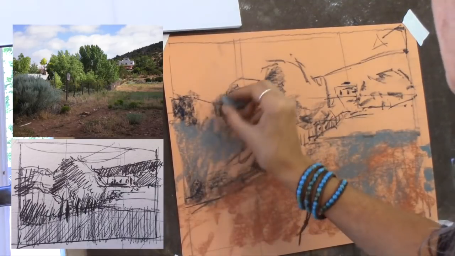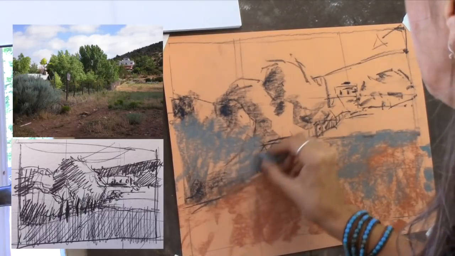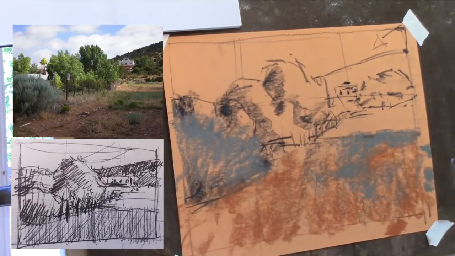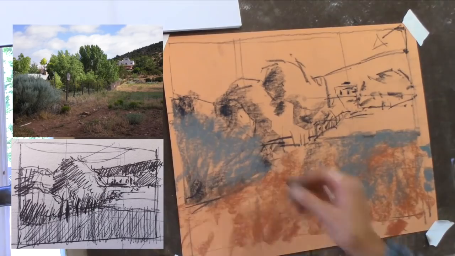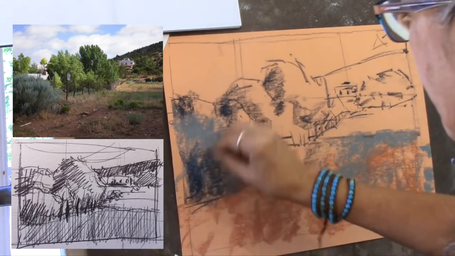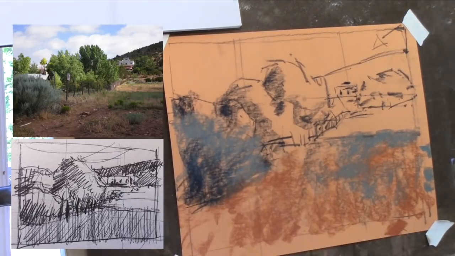I'm always thinking about staying in the middle value at the beginning stages. I want to take each of the masses and average them out. And what is the middle of them? I don't want to be at the darkest and I don't want to be at the lightest. Not yet. Okay, that's a pretty good start.